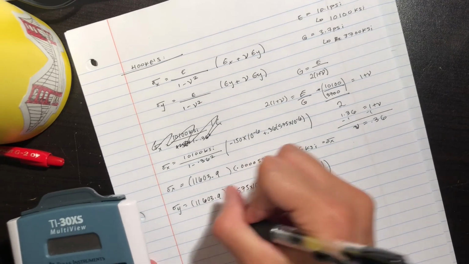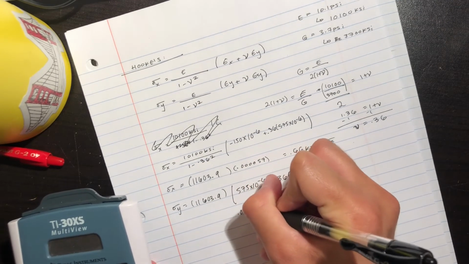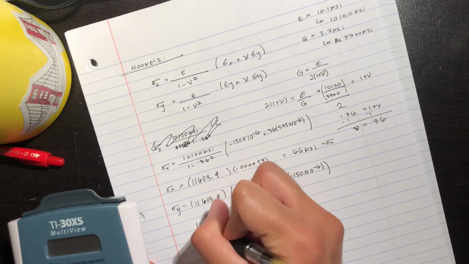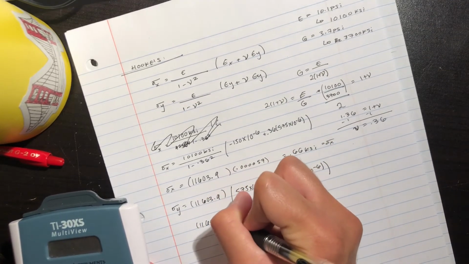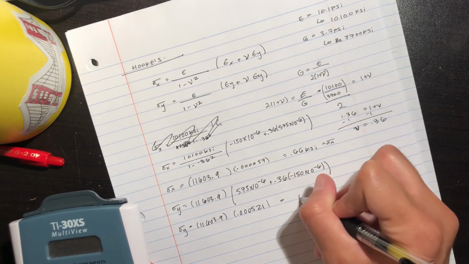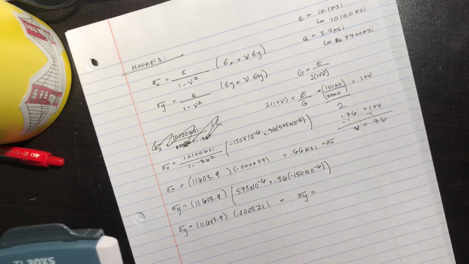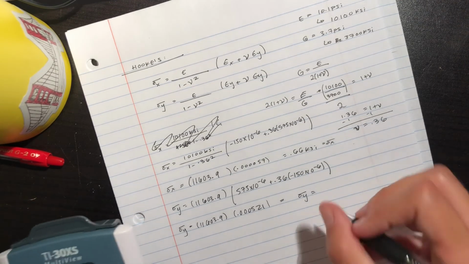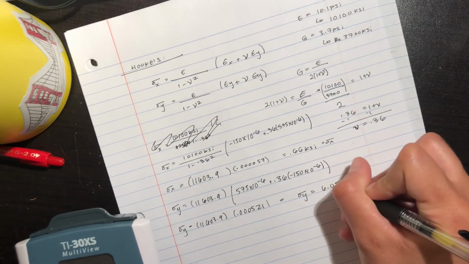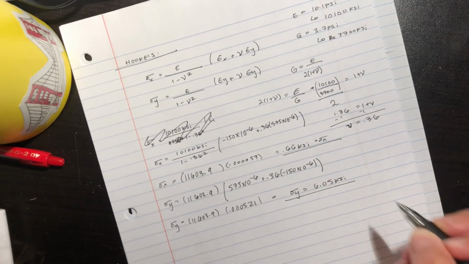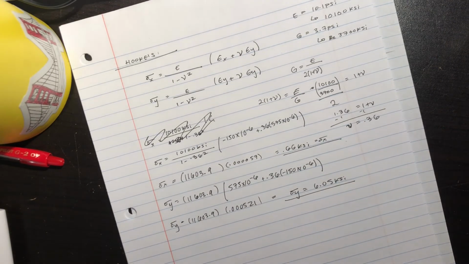This gives us 0.000521 multiplied by this. And sigma y equals 6.05 KSI. And so now that's given us the state of stresses.